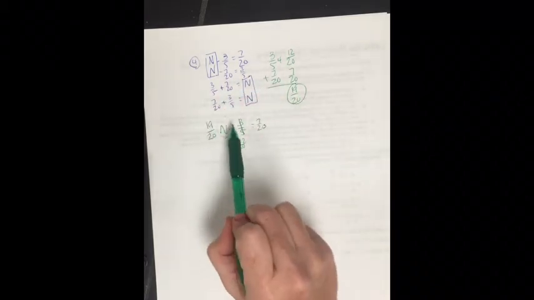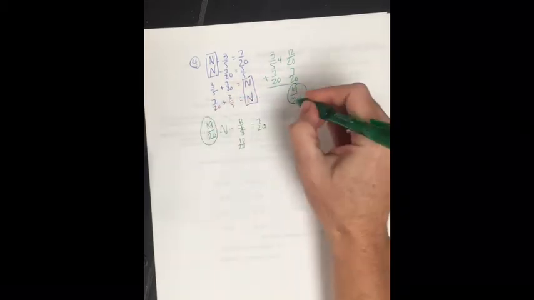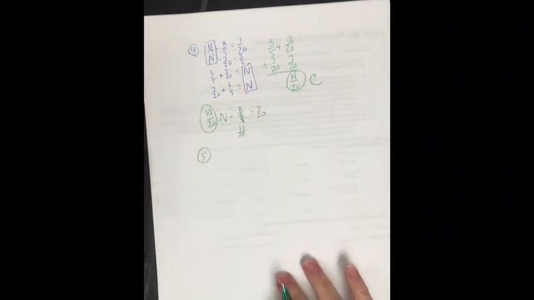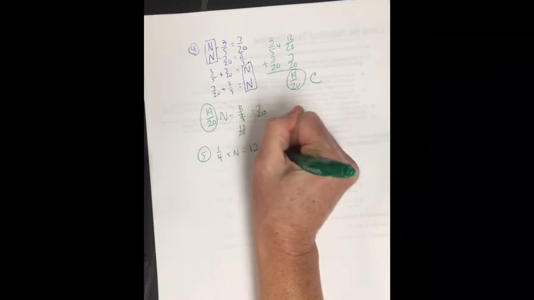Denominator stays the same. So now let me check my work. 19 minus 12 equals 7. Yes, that's right. So 19/20, which is C. Number 5 says 1/4 times n equals 12.